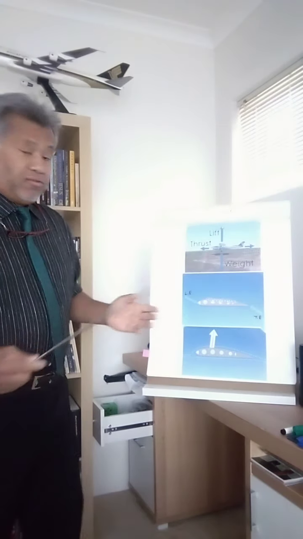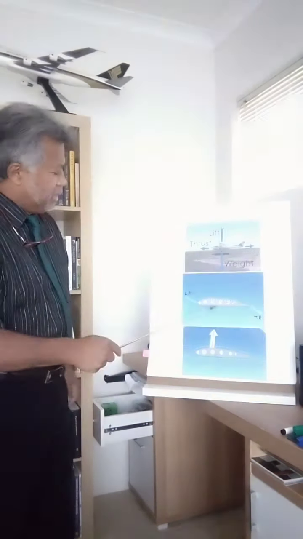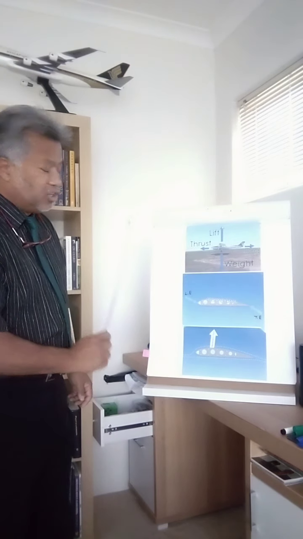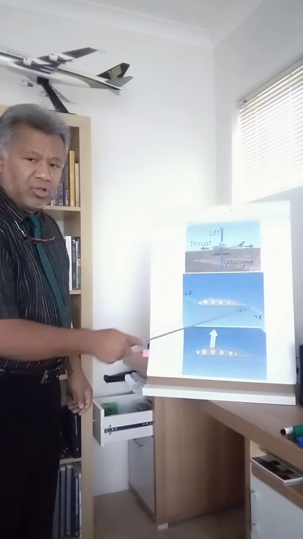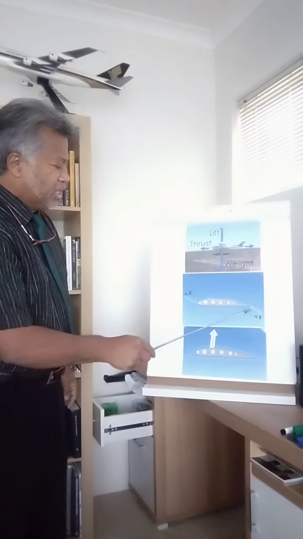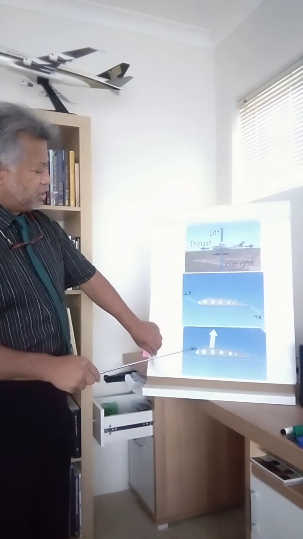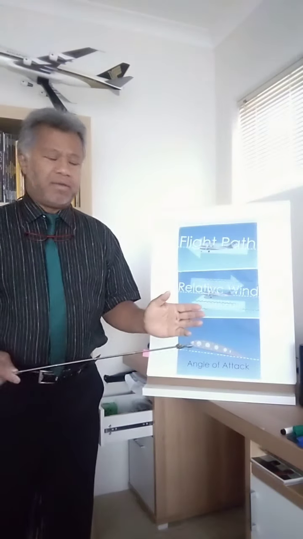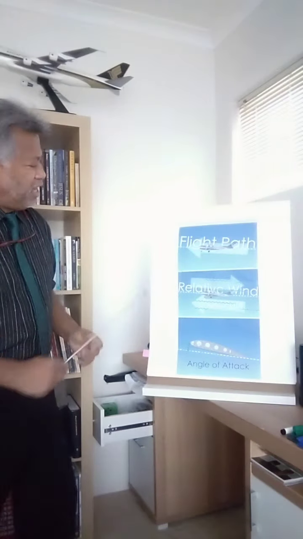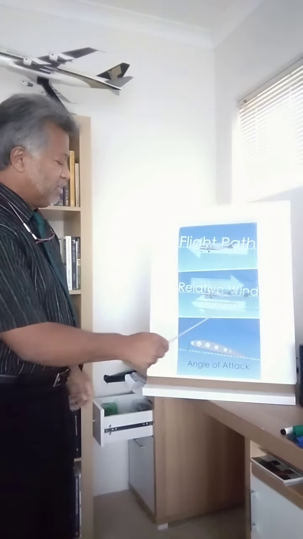Okay, for us to start, we will look at the aerofoil in detail. The aerofoil is an aircraft wing in cross section. You will see that the front is the leading edge. The back is called the trailing edge. If we were to draw an imaginary line from the leading edge to the trailing edge, we have what we call a chord line. Okay, so we have this aerofoil in the air. The path that an aircraft takes through the air is called the flight path, and the air flowing around the aircraft in parallel but in the opposite direction is called the relative wind.